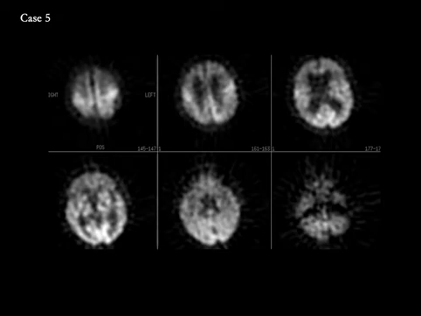Transaxial FDG PET-CT images in a patient being evaluated for dementia. The finding is bilateral frontal hypometabolism consistent with frontal lobe dementia or Pick's disease.